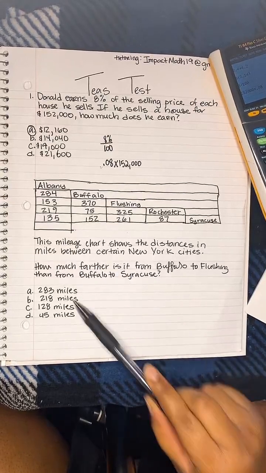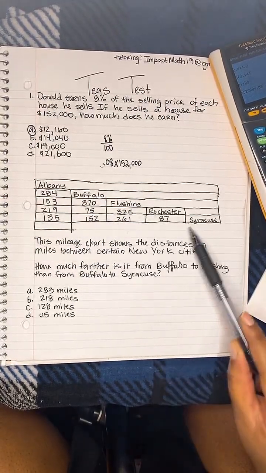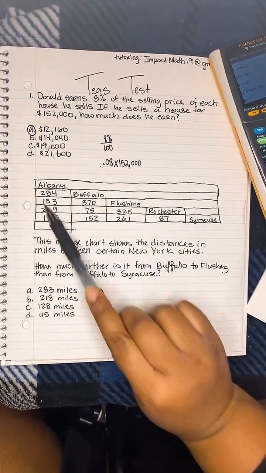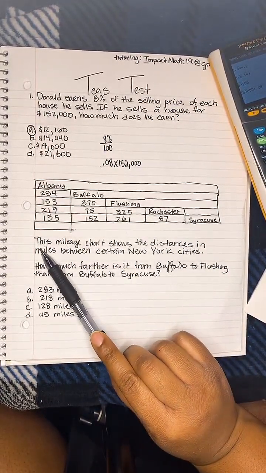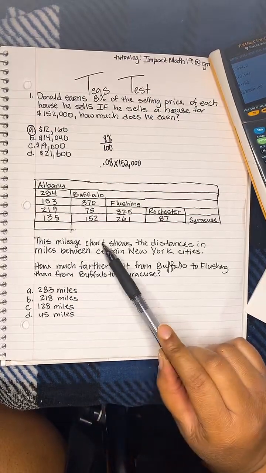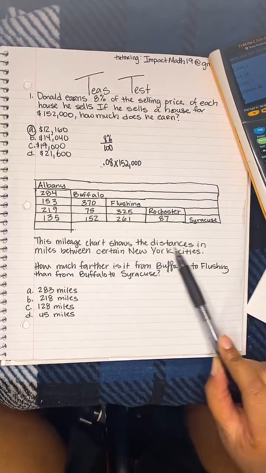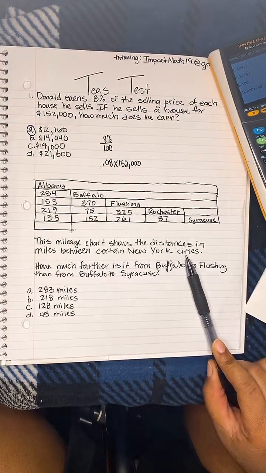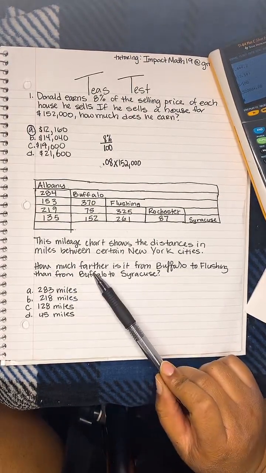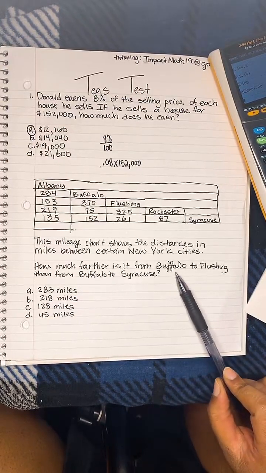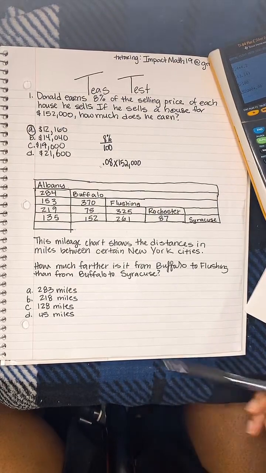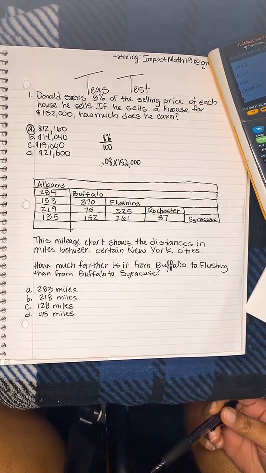All right, so let's look at this one. Ooh, this looks overwhelming, right? And this is how it was. I hope I finished it. This is exactly what it looked like. So this mileage chart shows the distance in miles between certain New York cities. How much farther is it from Buffalo to Flushing than from Buffalo to Syracuse?